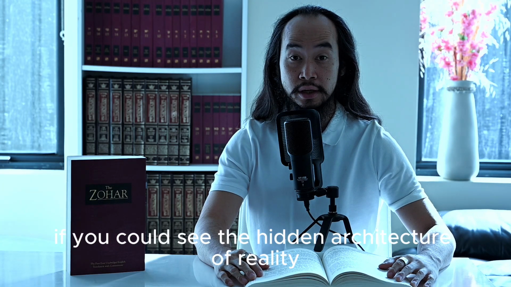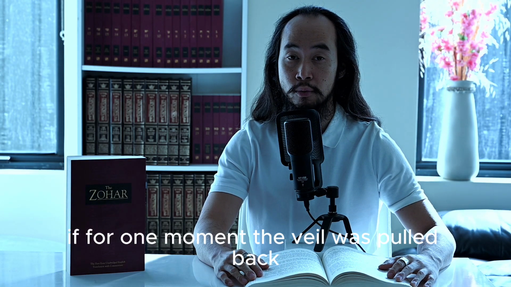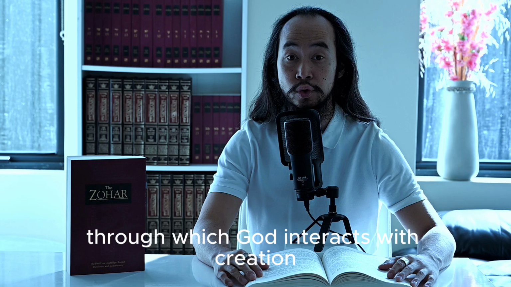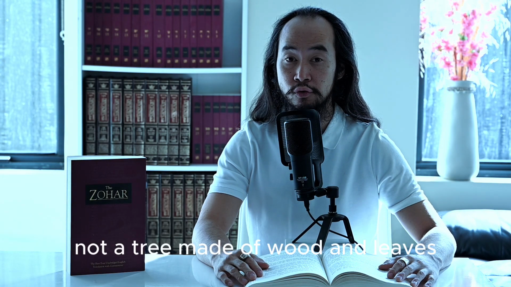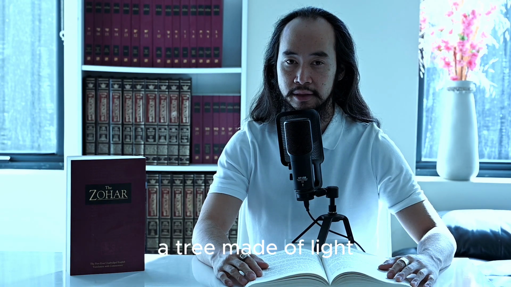If you could see the hidden architecture of reality, if for one moment the veil was pulled back and you could see the actual structure through which God interacts with creation, what would you see? You would see a tree. Not a tree made of wood and leaves, a tree made of light.